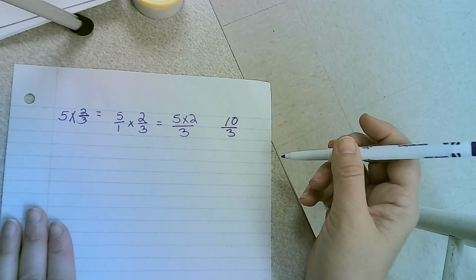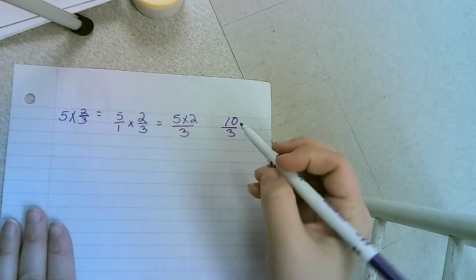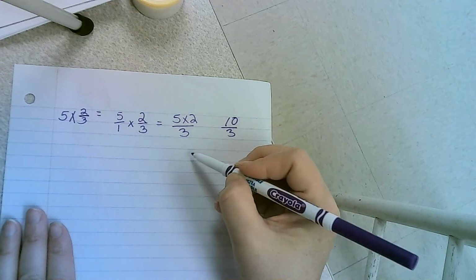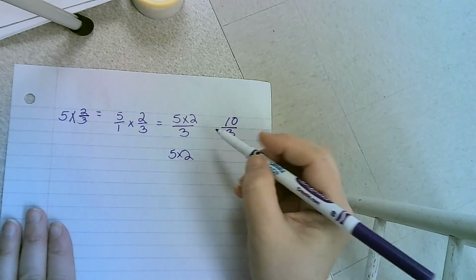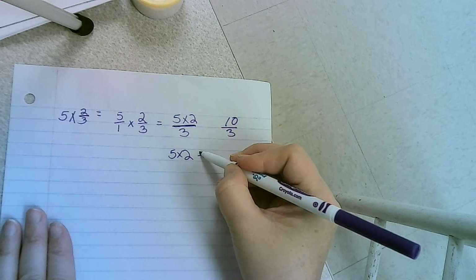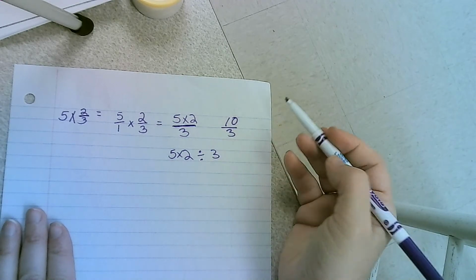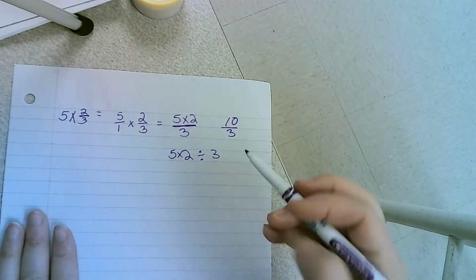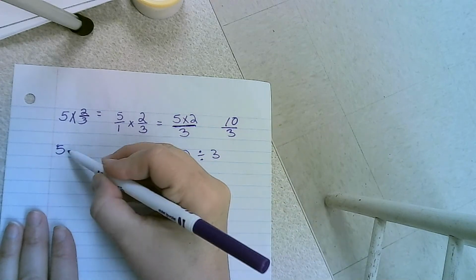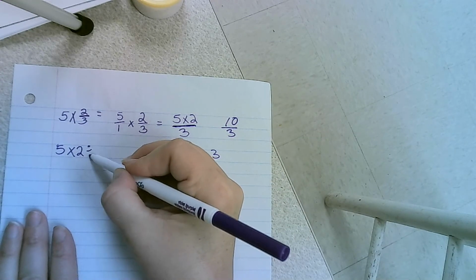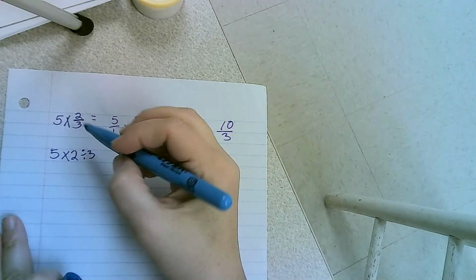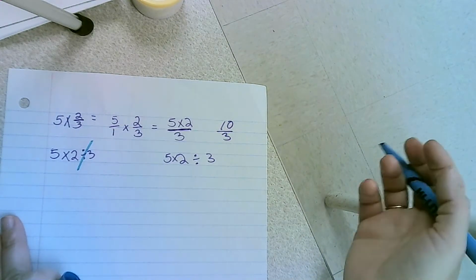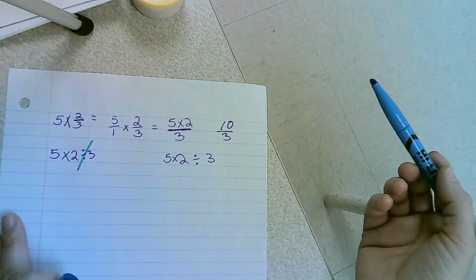But occasionally, they are going to want you to identify this as having the same value as another problem. And what they're going to say is 5 times 2, and the fraction bar means divide, 3. All right, so I'm going to write it over here. 5 times 2 divided by 3. And if you remember, I said fractions are division way back when. And if we turn the division sign into a fraction bar, it is our original problem.